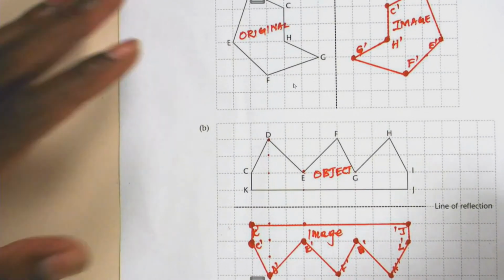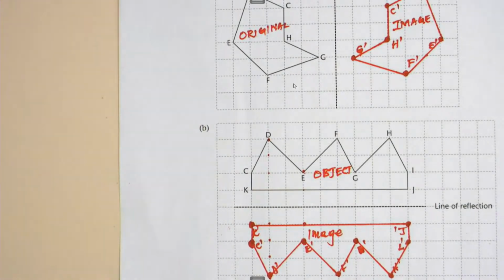So the most important part with reflection, guys, is the line of reflection. A line of reflection is a determining factor in terms of how many times you're supposed to move the points away from the line of reflection. Each point will give you exactly how far it was moved so that it formed a mirror image of the original shape.